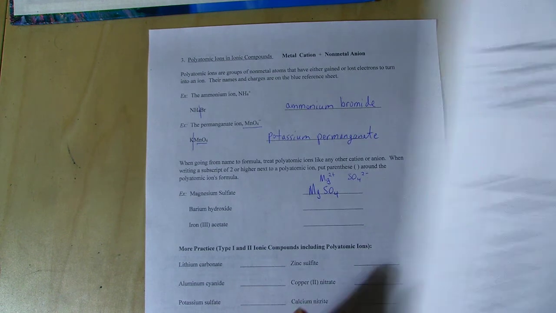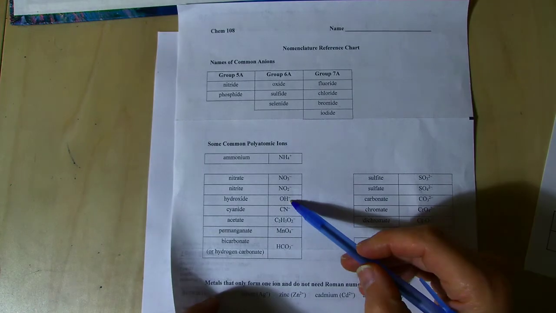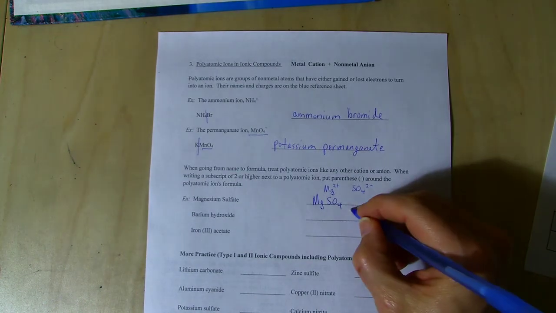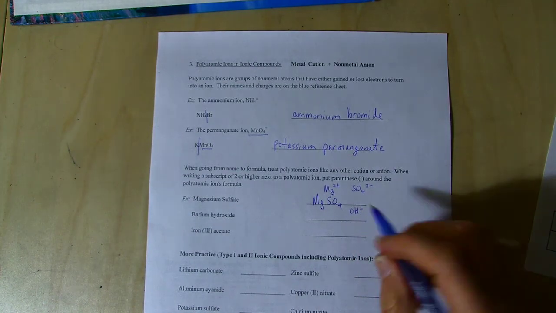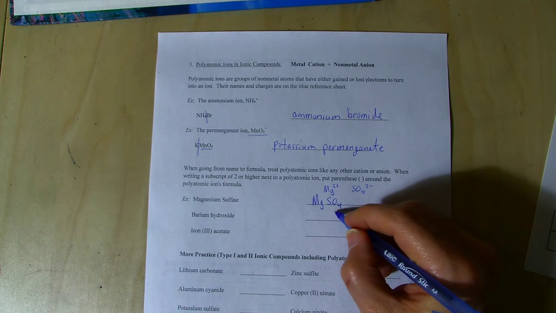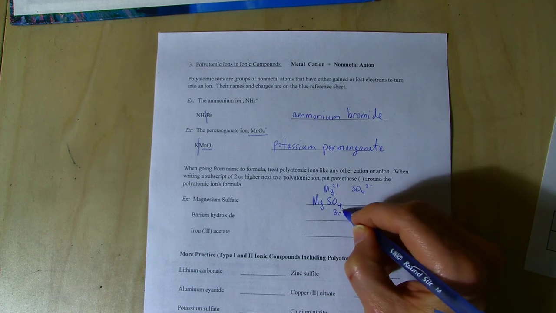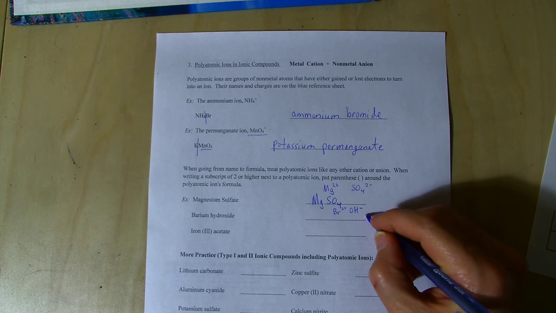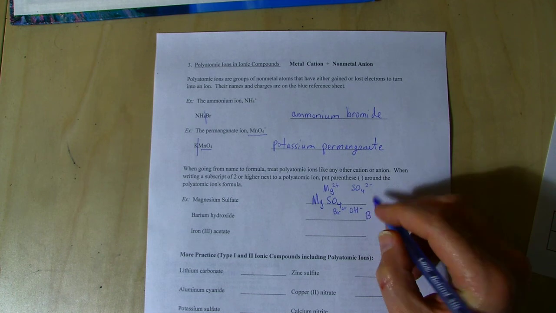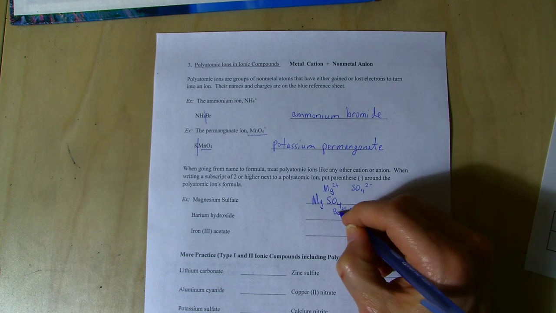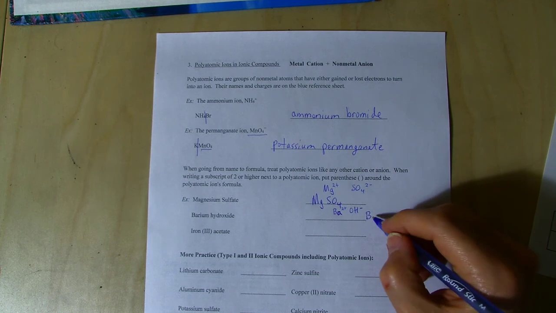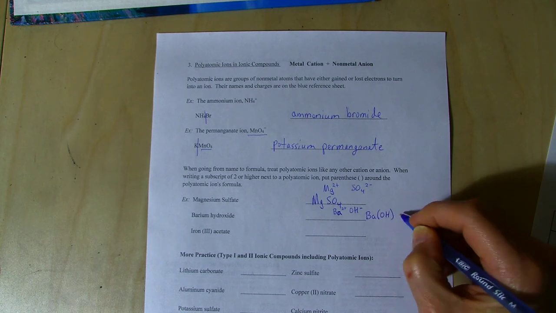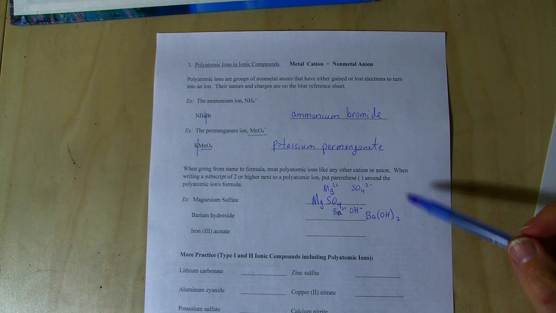Okay, what about barium hydroxide? You look up hydroxide if you don't remember. Hydroxide is OH minus. So you've got OH minus, and then barium is in group 2, so that's going to have a 2+ charge. If you crisscross, then the formula is going to be Ba(OH)2. Now, notice what I did here.